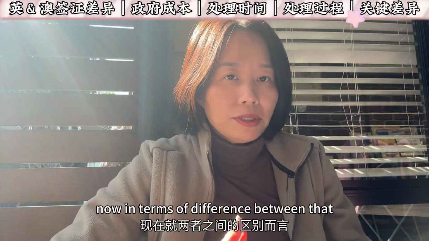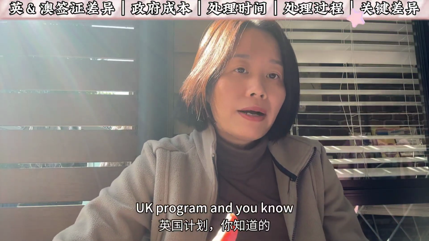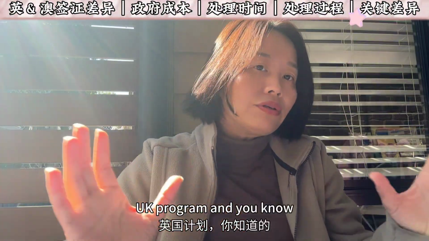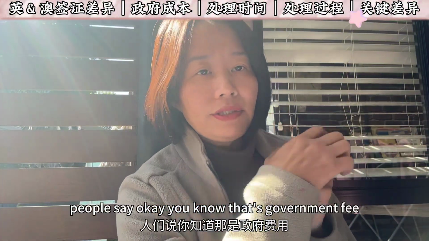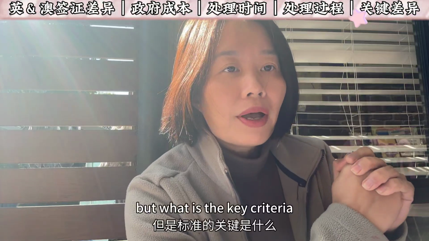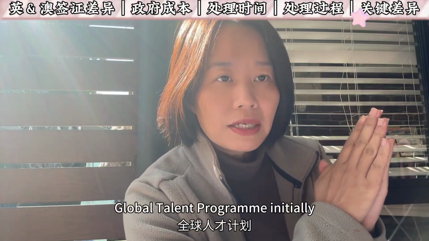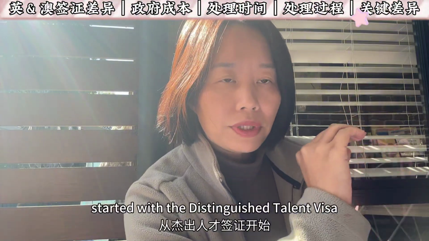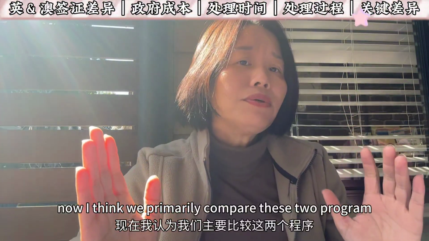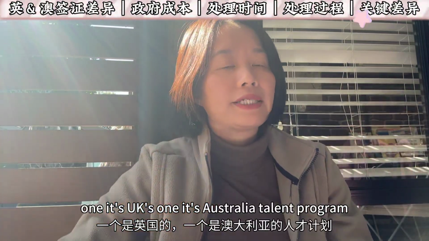Now, in terms of the difference between the UK program and Australia's, what are the key criteria? People say, okay, that's the government fee, I'm going to need to pay, I understand, no problem. But what is the key criteria? What's the difference? The Global Talent Program initially started with the Distinguished Talent Visa. I think we primarily compare these two programs, the UK's and Australia's Talent Program.